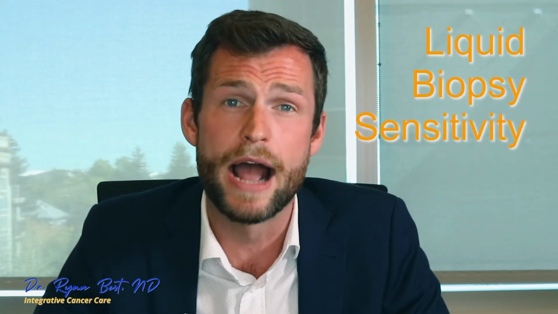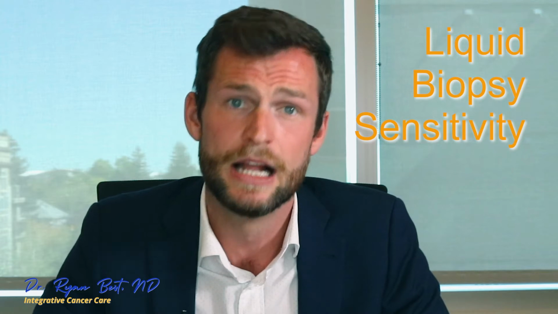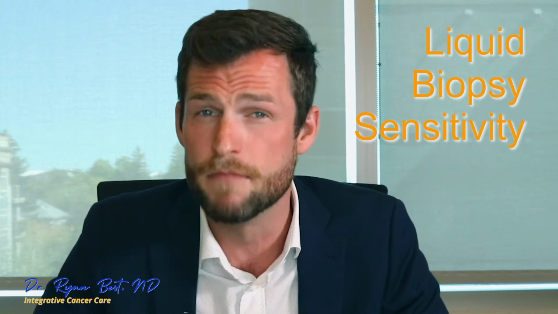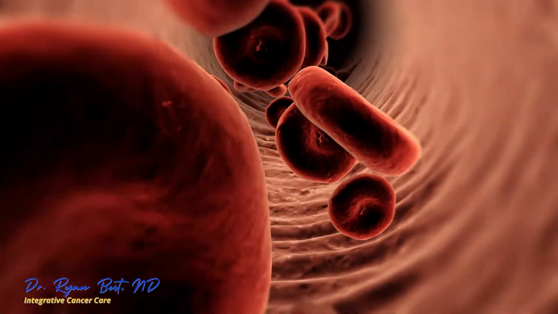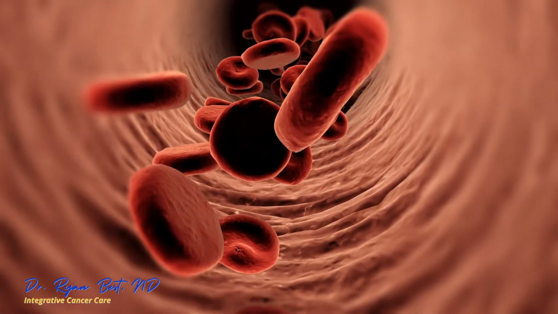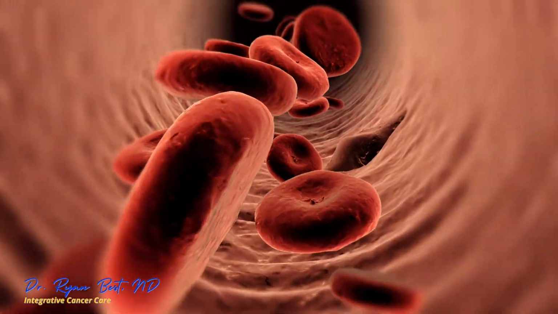The second piece that goes into that is using what we call liquid biopsy sensitivity information. Liquid meaning blood in this case for most cancers. There are some exceptions. There's these cells that float around in the bloodstream called circulating tumor cells. And almost every patient who has a solid tumor will have some of these cells circulating in their bloodstream.